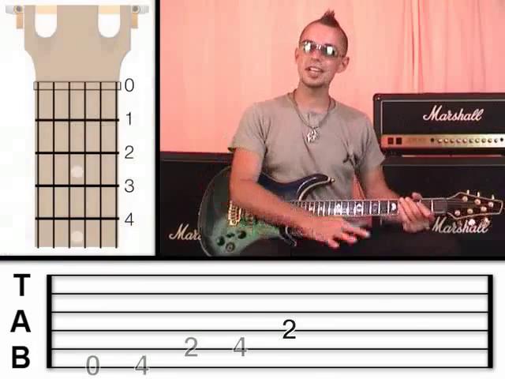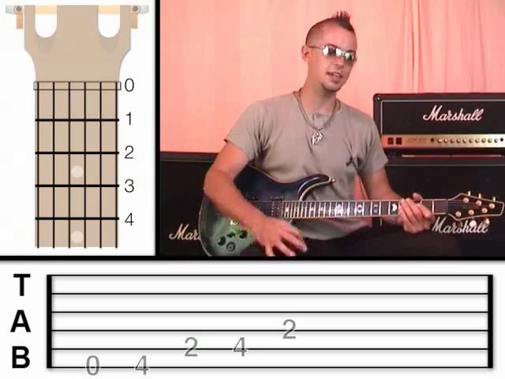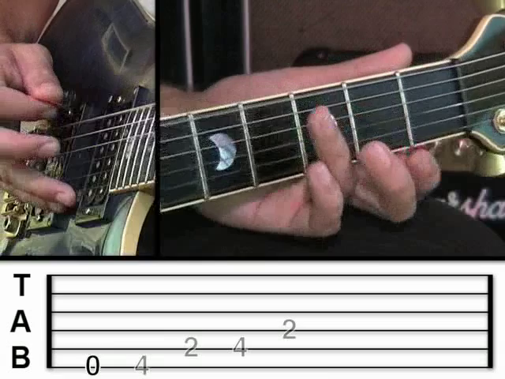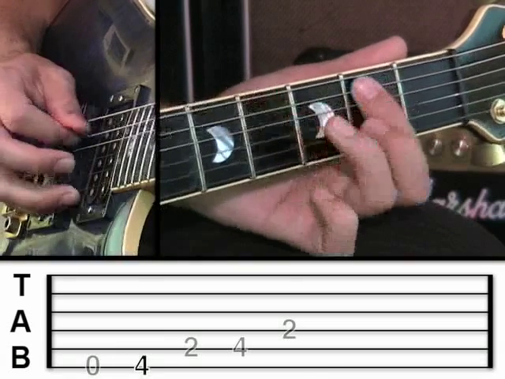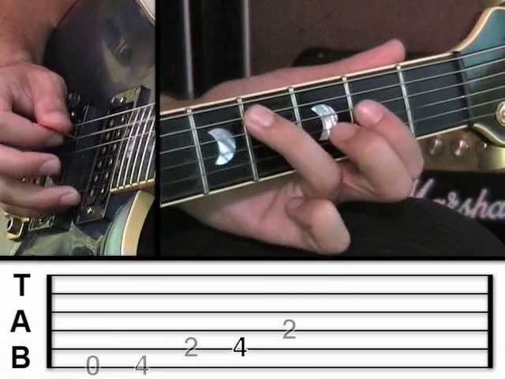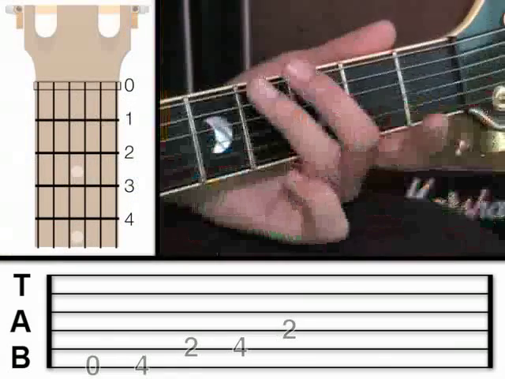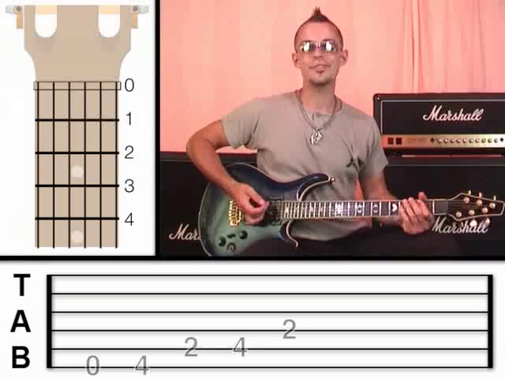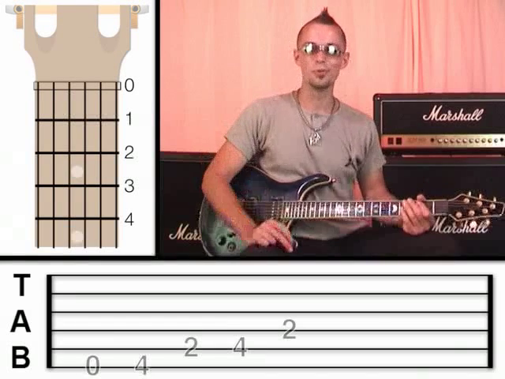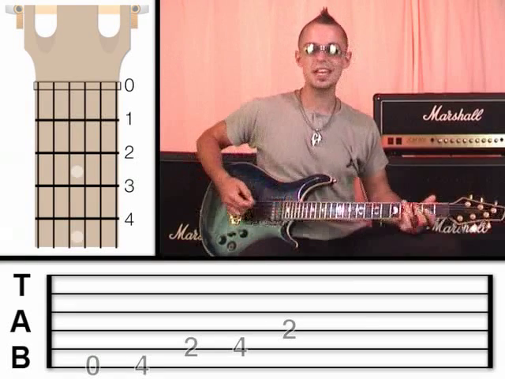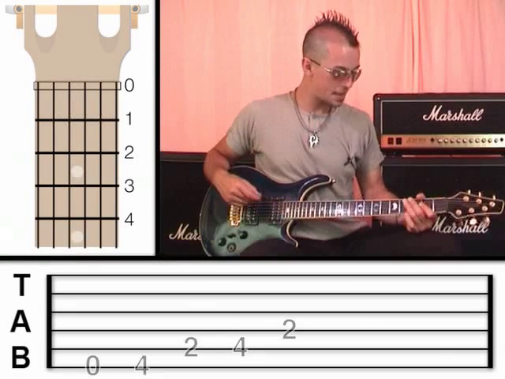Good. Okay, so you can see all those numbers at the bottom of the screen. I'll demonstrate that again now, just to make it crystal clear. Now what I will say is don't worry about what fingers to use on your left hand. At this stage it's not really that important. What's more important is that we're learning to read the tab, okay? So just use any finger that's comfortable for the minute.